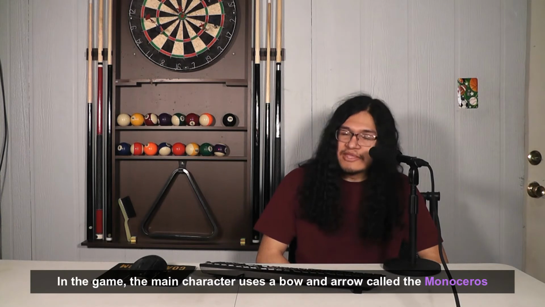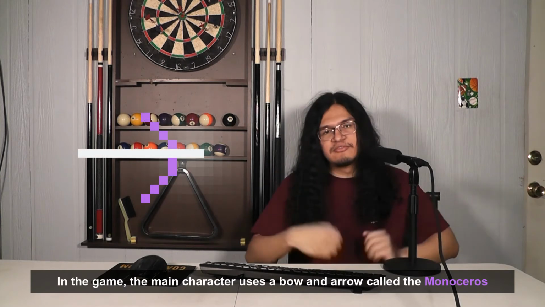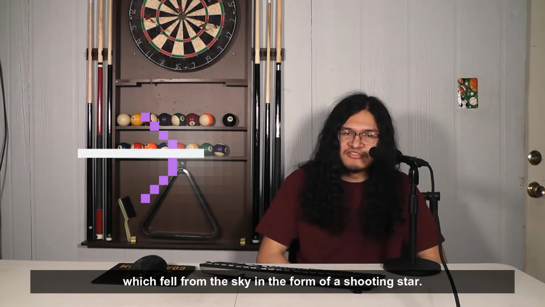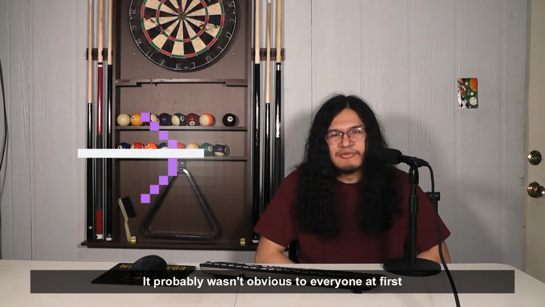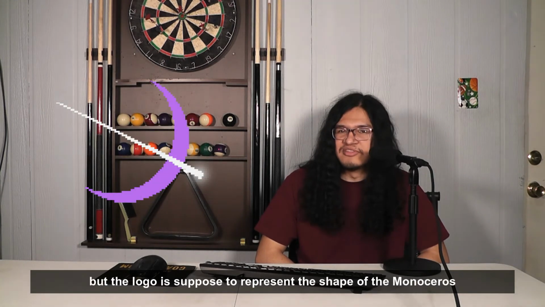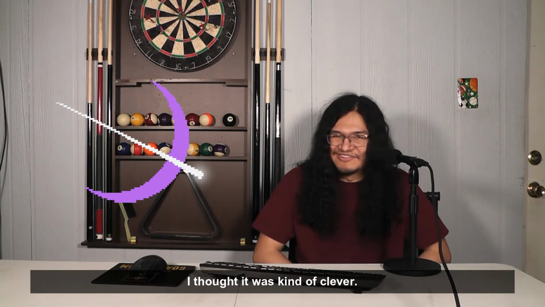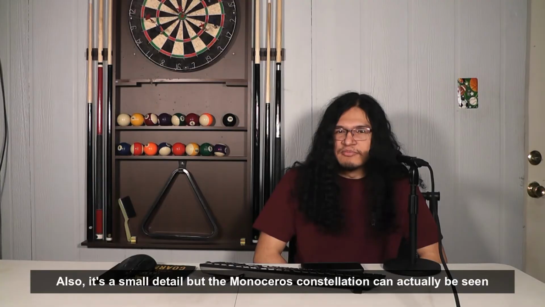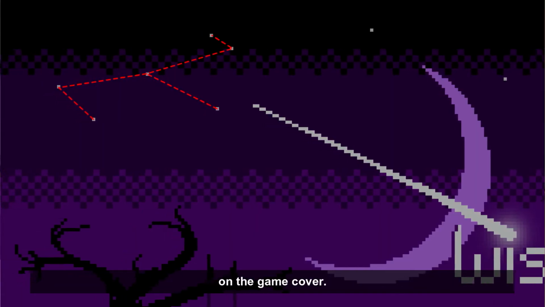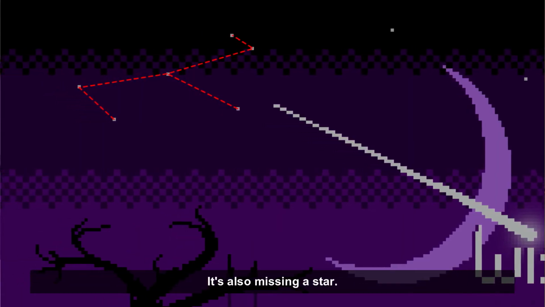In the game, the main character uses a bow and arrow called the Monoceros, which fell from the sky in the form of a shooting star. It probably wasn't obvious to everyone at first, but the logo is supposed to represent the shape of the Monoceros and the star that it came from. I thought it was kind of clever. Also, it's a small detail, but the Monoceros constellation can actually be seen on the game cover. It's also missing a star.